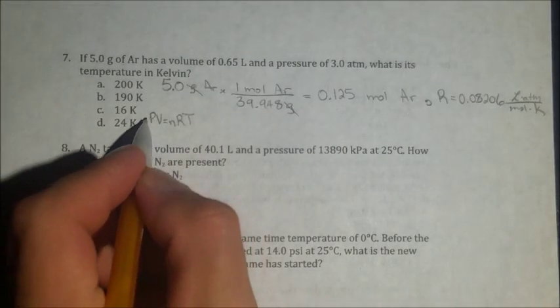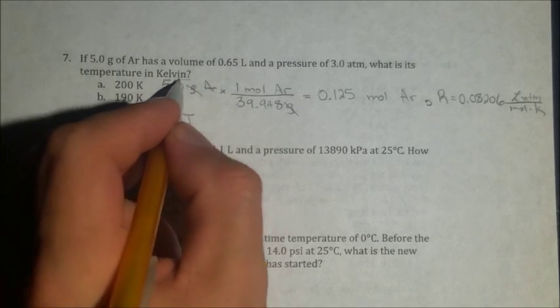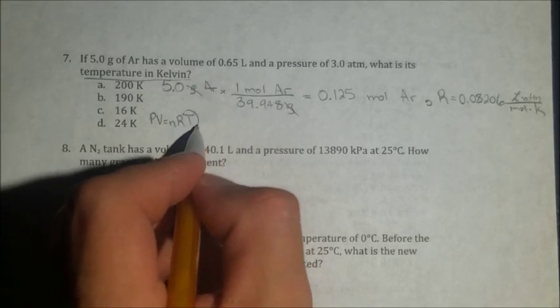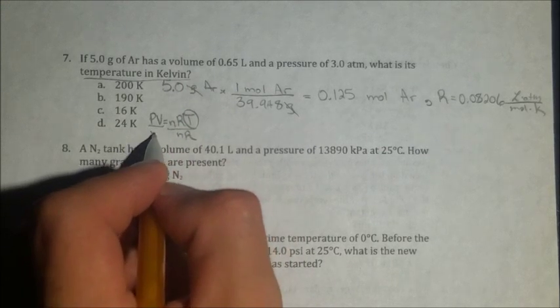And now let me use the ideal gas law. Since we're looking for temperature, we want to solve for T. We want to divide both sides by nR.